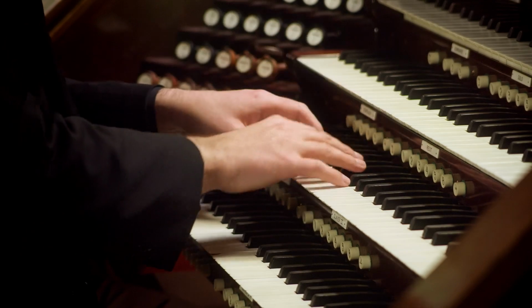And then on the final piston, we add basically everything else. In this case, the 16-foot principal and the mixture. On an English organ, this might also be the point where we add an 8-foot or 16-foot or 4-foot reeds into the chorus.